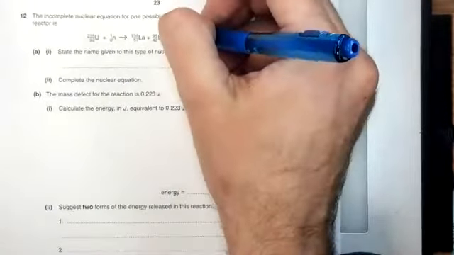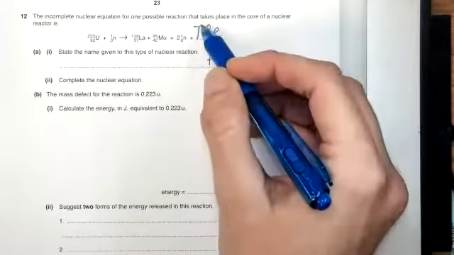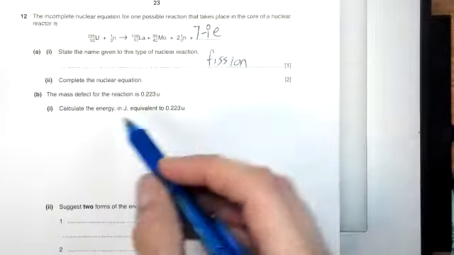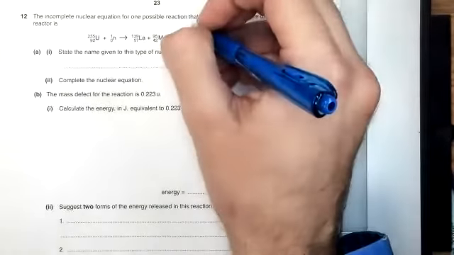We need 7 of them, right? So just like there's a 2 coefficient in front of these neutrons, you put a 7 coefficient in front of this. And so to complete the nuclear equation, to earn these 2 marks, you would need to have filled in those dashed lines with this symbol.